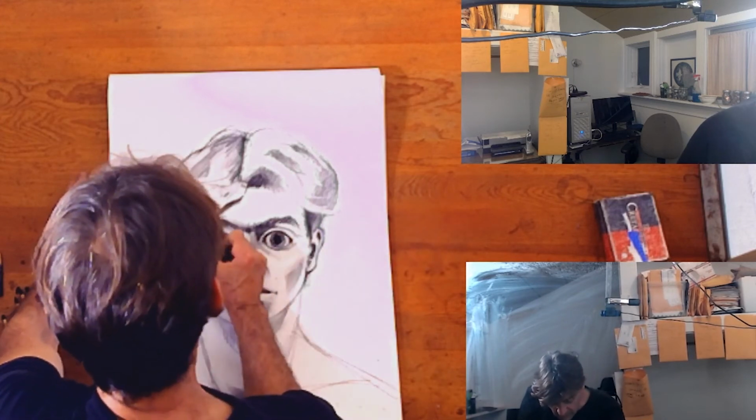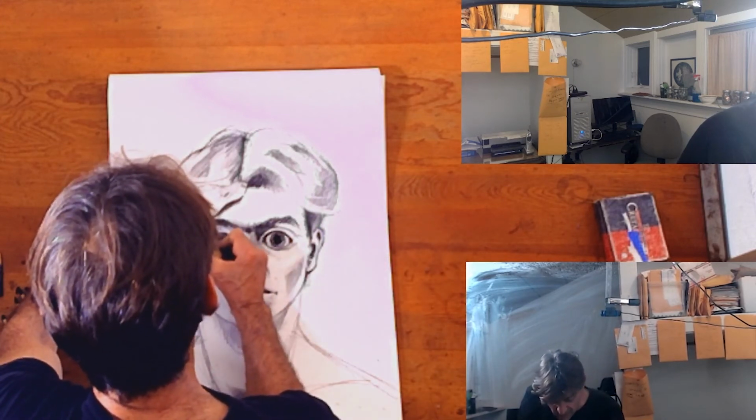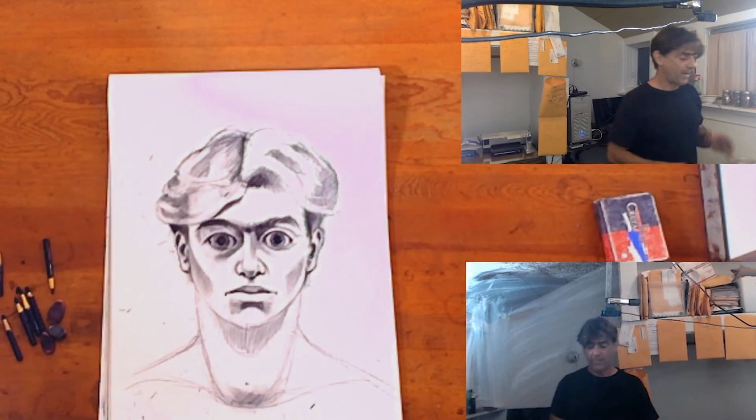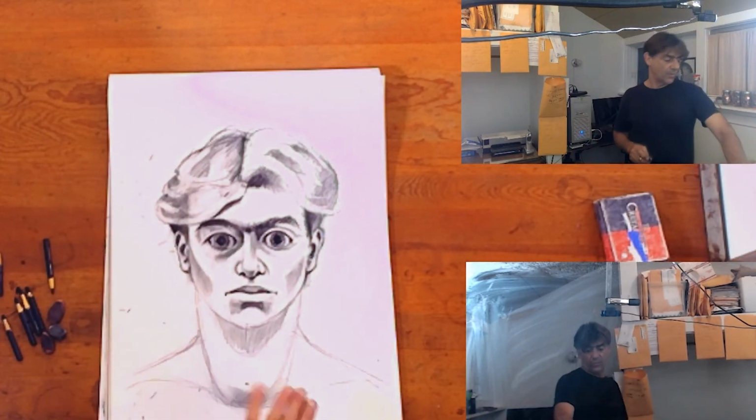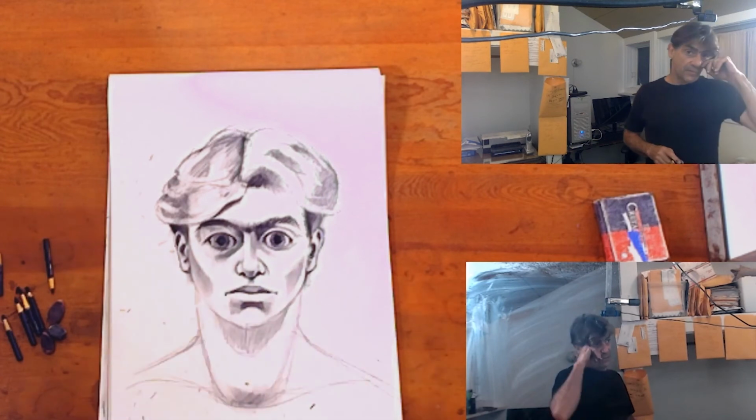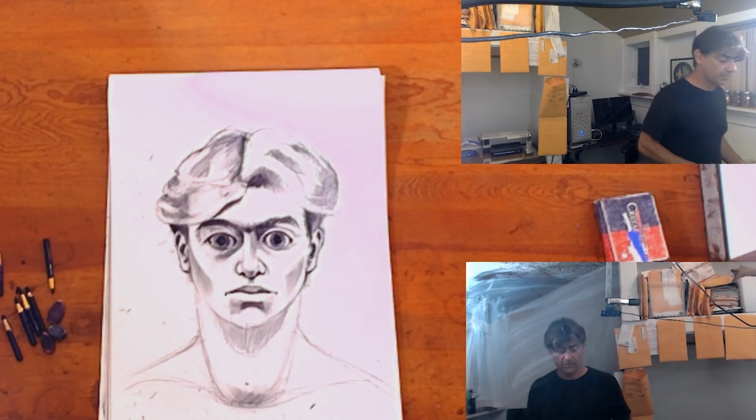Now I'm going to come into the corner of the eyes, outer corner of the eyes, and go dark. That pushes that back and really allows you to see the form and volume, the structure of the sphere of that eye coming forward.